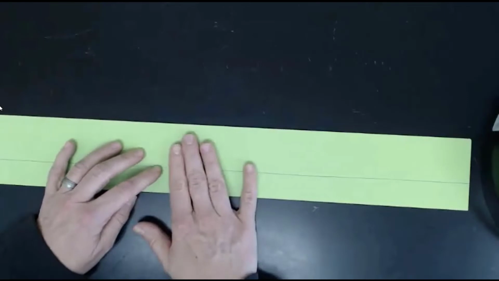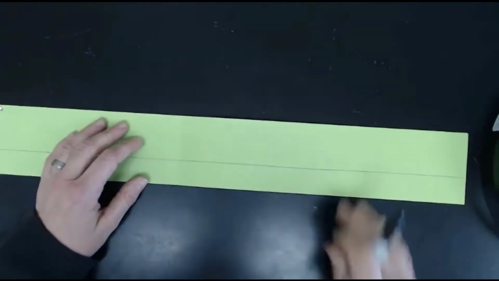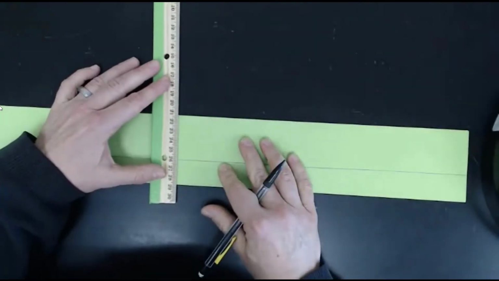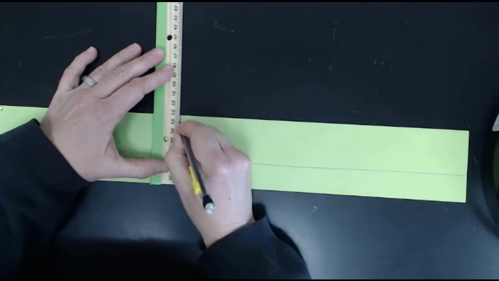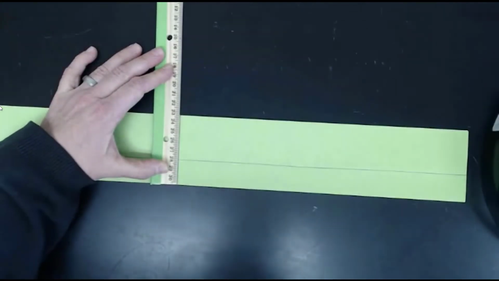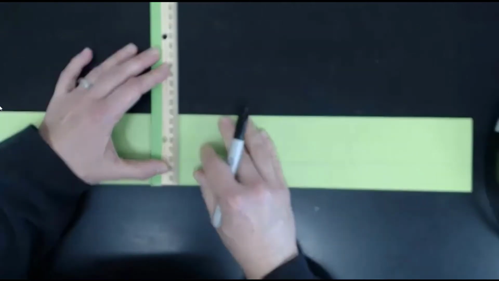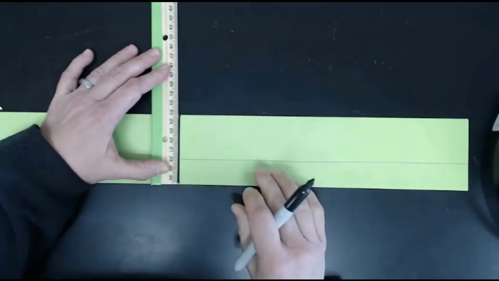Now I'm going to open it up, and I have a nice crease right down the middle. Now I want to draw a line there. So I'm going to take my ruler, put it right along that fold, and draw a line with a pencil. For the sake of being able to see this a little bit better, I'm going to cover this with marker so that you can see it, but I want you using pencil on your sentence strips.